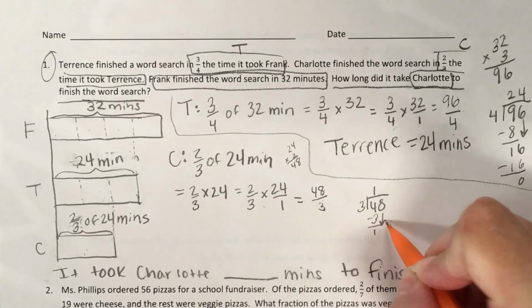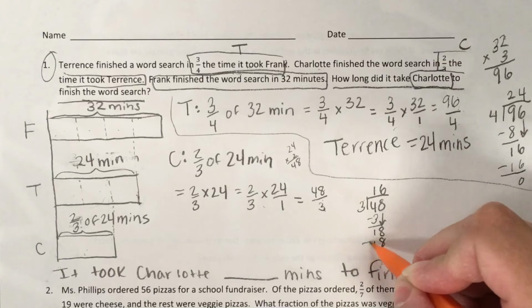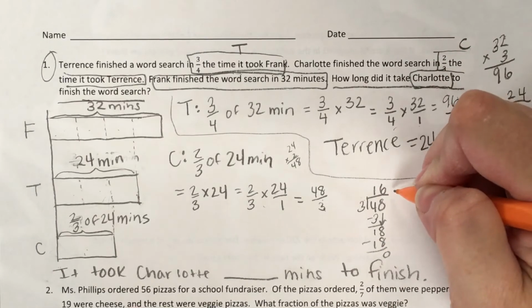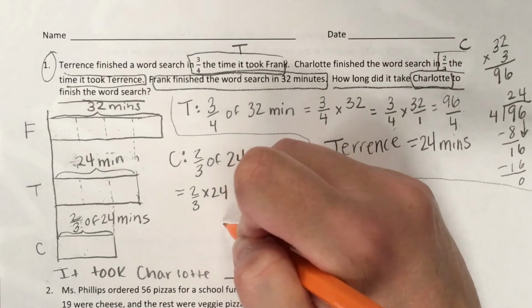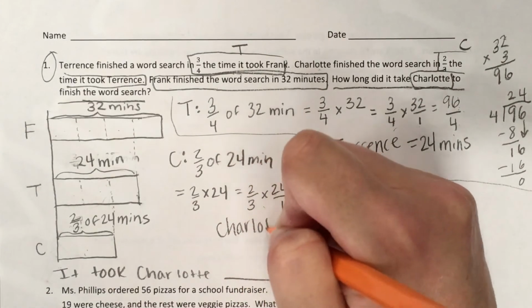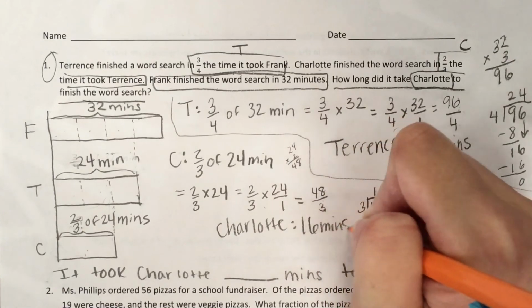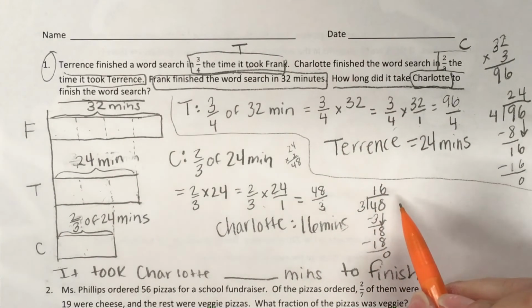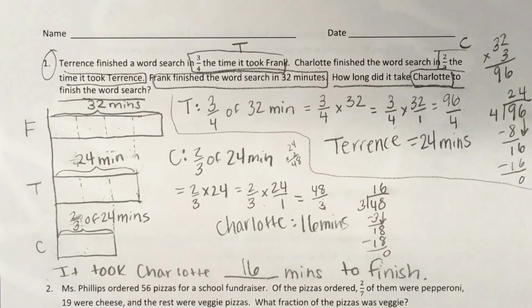I subtract and bring down. 3 times 6 gives me exactly 18. So my answer here ends up being 16. So it took Charlotte 16 minutes. So what we can do is fill in our answer statement. It took Charlotte 16 minutes to finish, and that's our final answer.